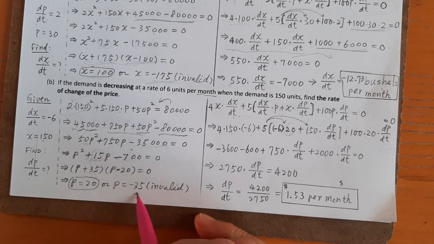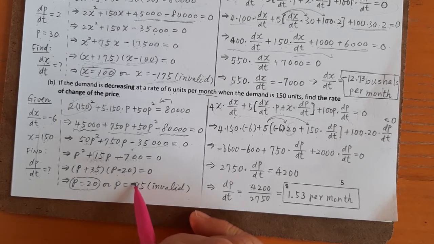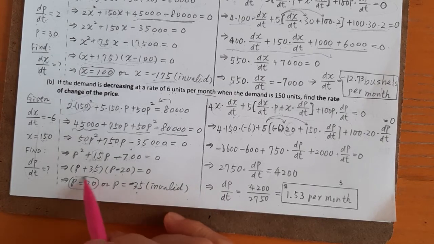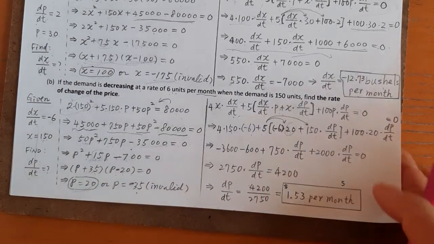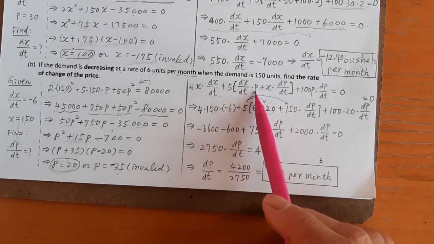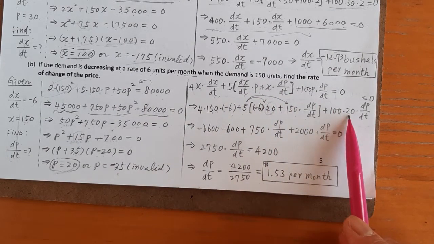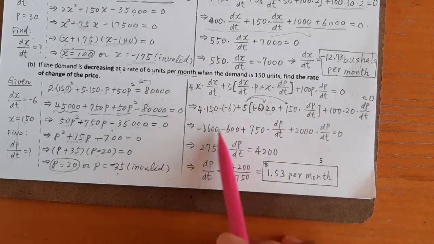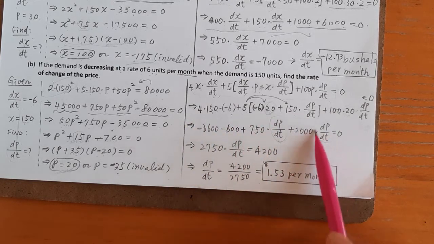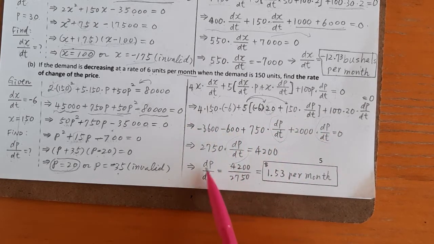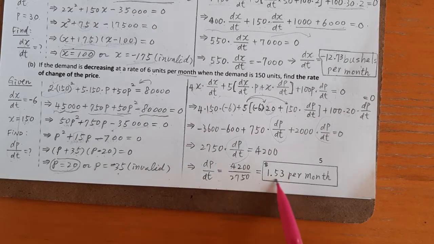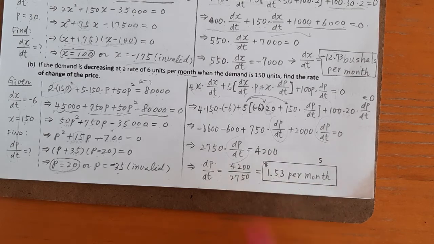P is the dollars, so it's the price. Negative is impossible, so we don't use negative, we use positive. So p is 20. Now that p is 20, you plug it in here and solve for dp over dt. And you get dp over dt is positive $1.53 per month.